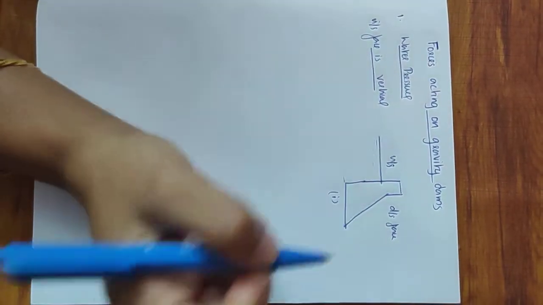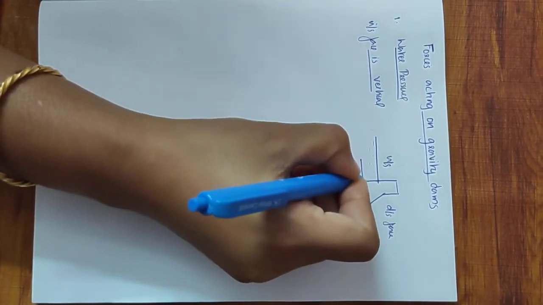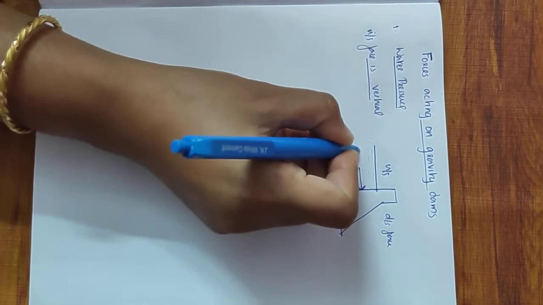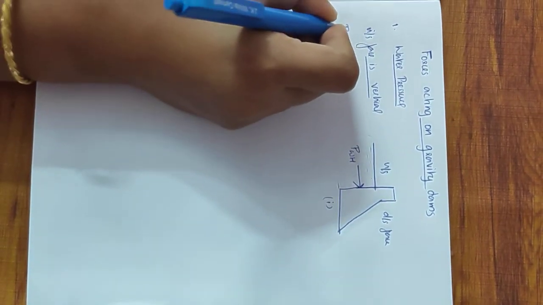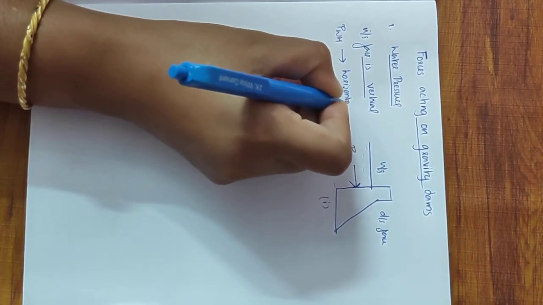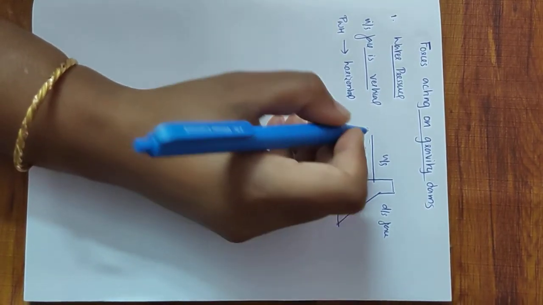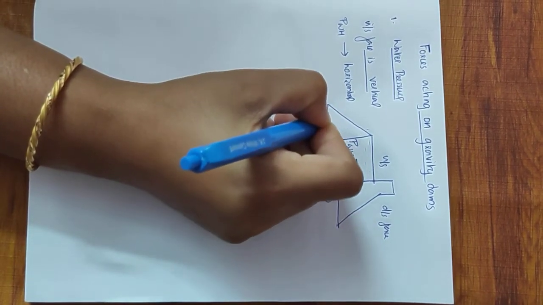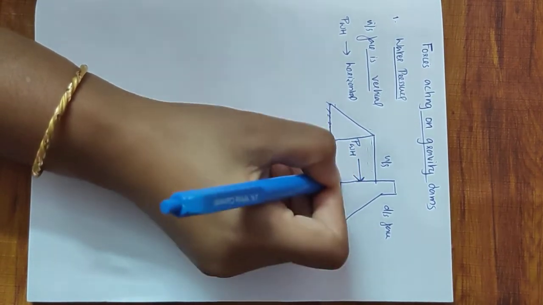In this case, the water pressure exerted by this water will be truly horizontal to the upstream face. So that water pressure is represented by PWH, horizontal water pressure. PWH is horizontal. And when we consider the pressure distribution diagram or intensity of pressure diagram, it will be triangular in shape. This is the intensity of water pressure diagram. Sorry, this is the line.